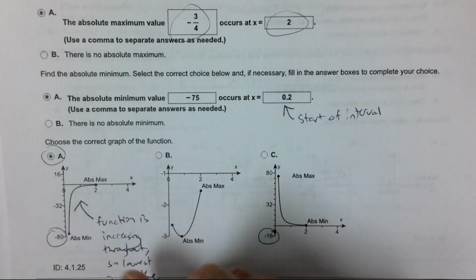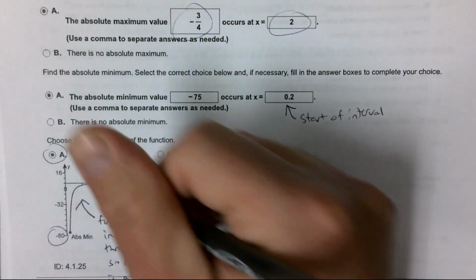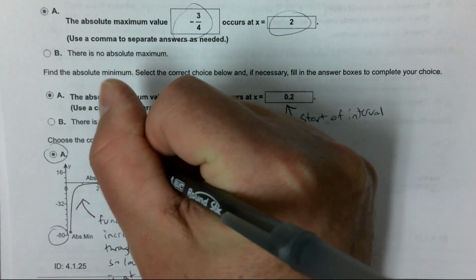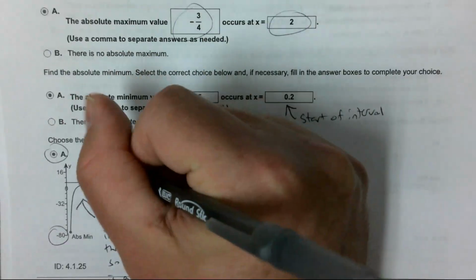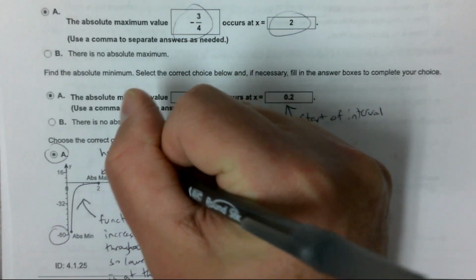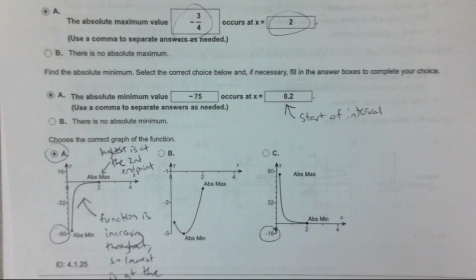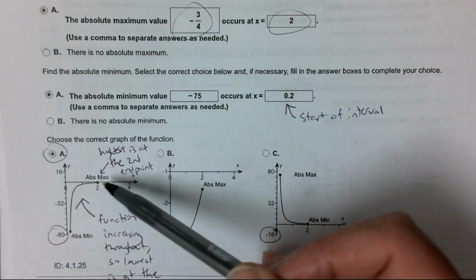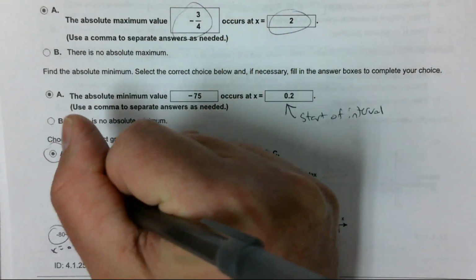Let me just say at the first endpoint. And the highest is at the second endpoint. So in other words, it's going to be from 0.2 to 2. So 0.2 for x to x equal 2.